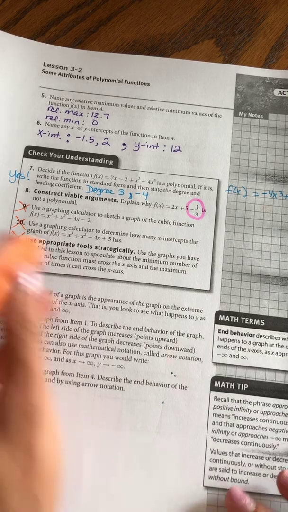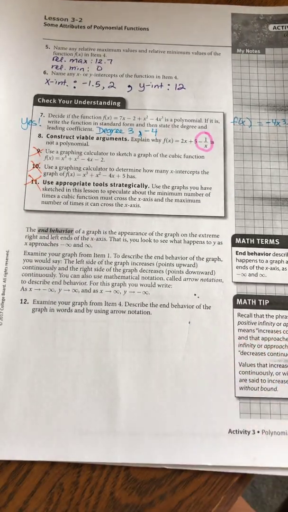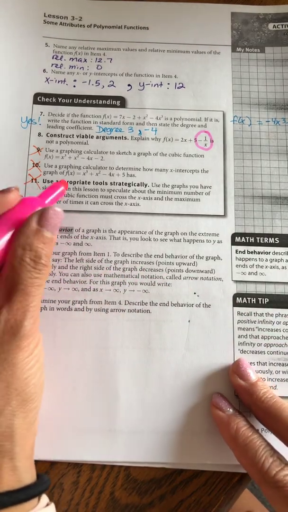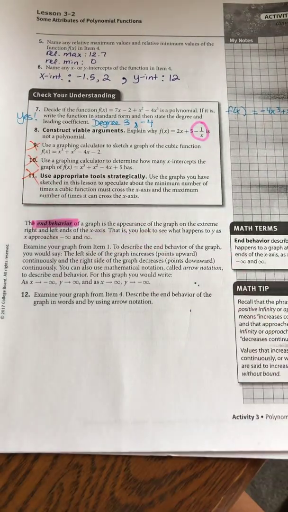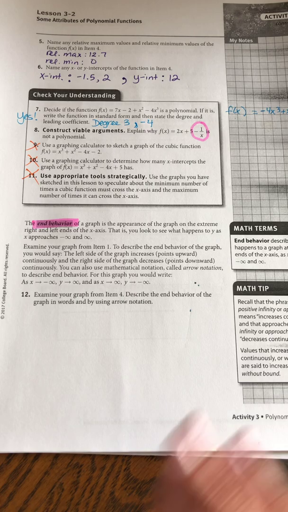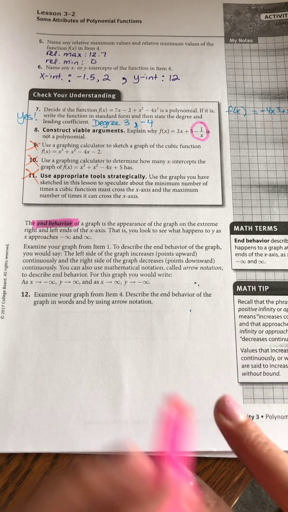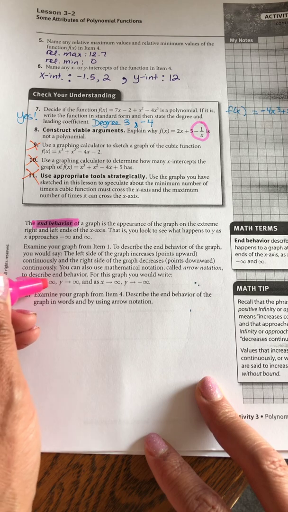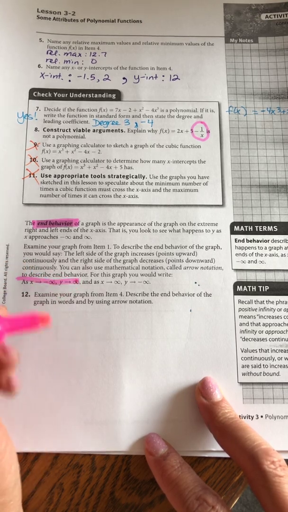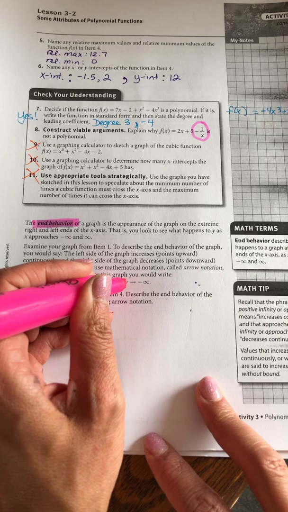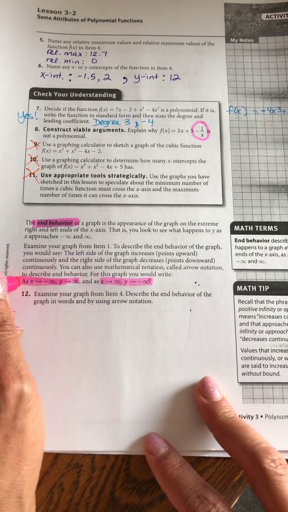And we'll skip 11. Okay, so on to the next part, end behavior. The end behavior of the graph is the appearance of the graph on the extreme right and left ends of the x-axis. That is, you look to see what happens to y as x approaches negative infinity and positive infinity. So when we write this, we're going to be writing things like as x approaches negative infinity, y approaches infinity. And as x approaches infinity, y approaches negative infinity. So we're going to write stuff like that.